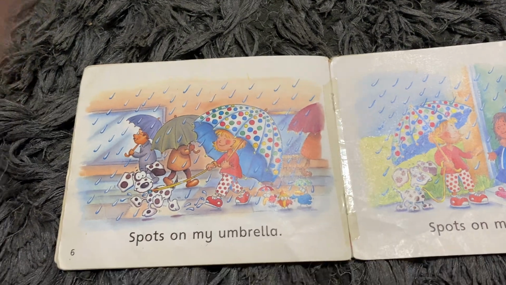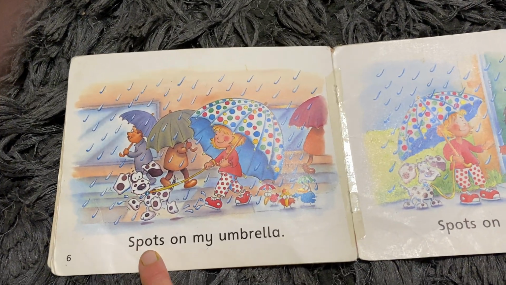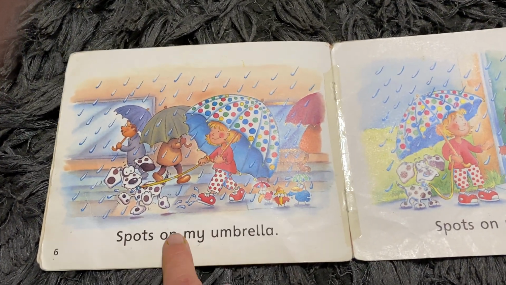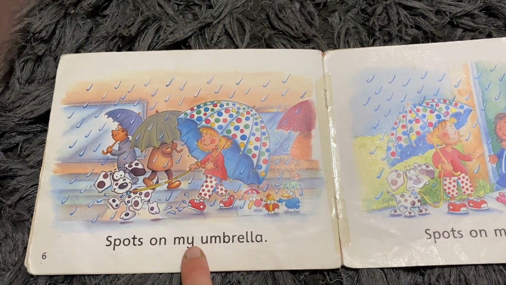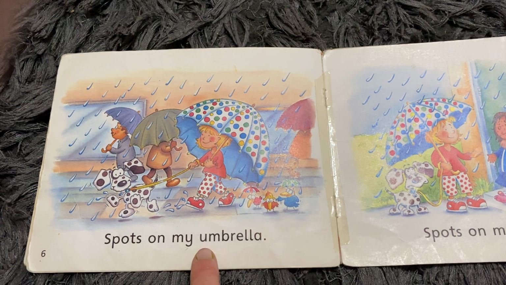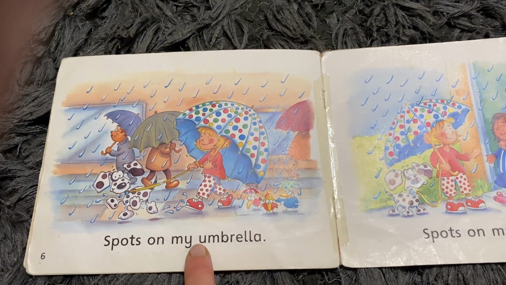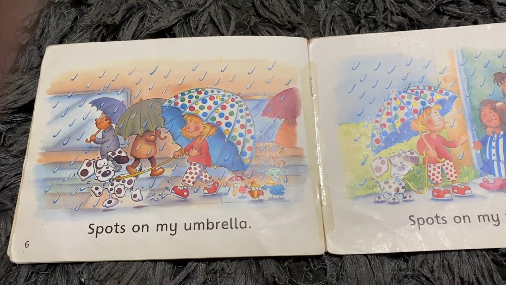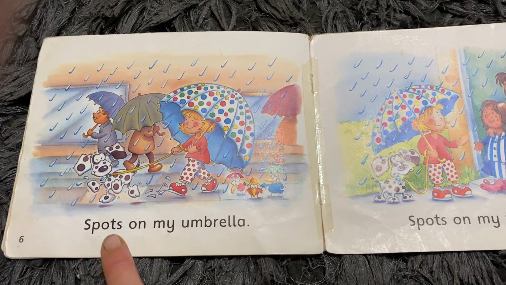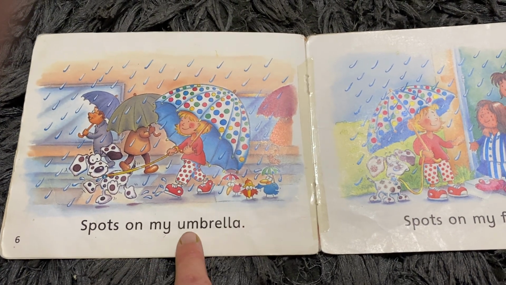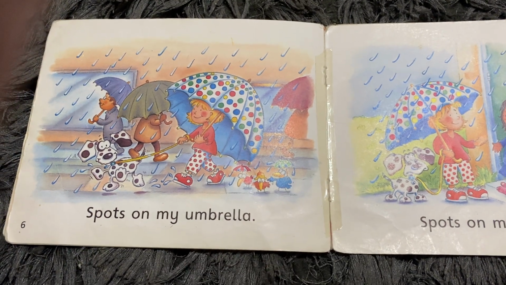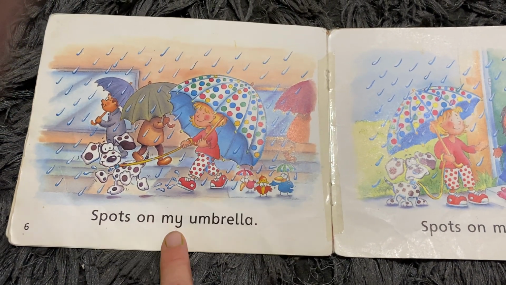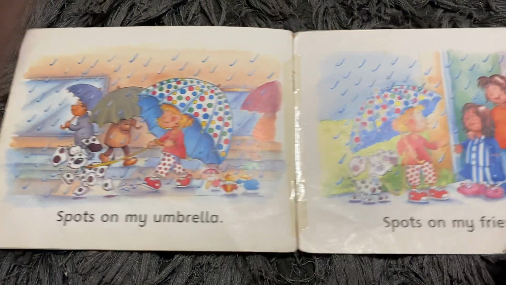Now this has got a tricky word in it. Spots on my, oh, I don't know what this word is, but you can look at this initial sound, the first sound, where it starts with an u sound. Can you have a look in the picture and find something that starts with that? Spots on my umbrella. That's right. Let's go back and read all of the sentence. Now we know what the words are. Spots on my umbrella.